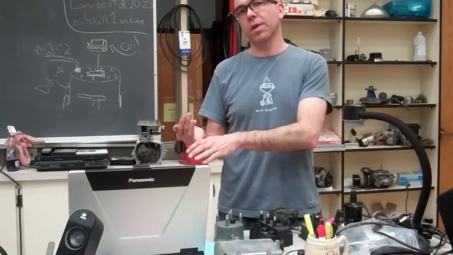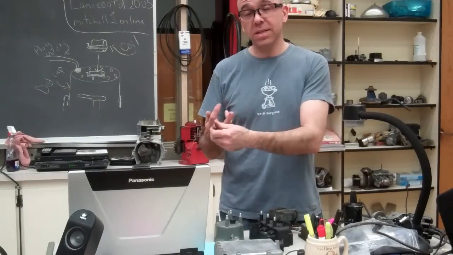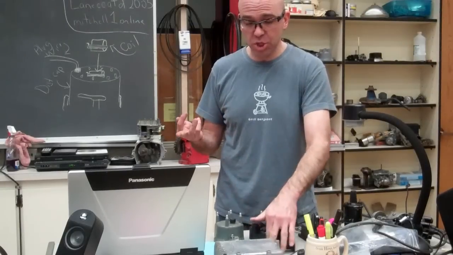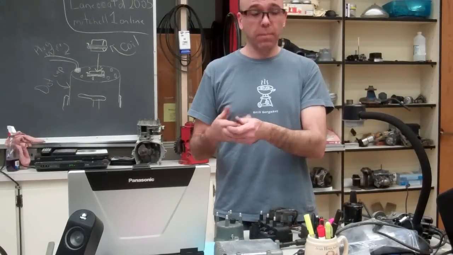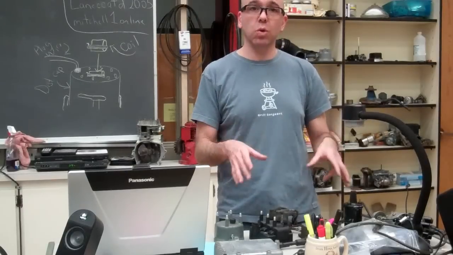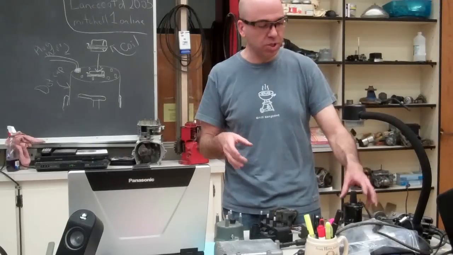This is a distributor with external coil. This is a distributor with internal coil. This is a DIS system, or distributor-less ignition. You've got a COP, which is a coil-over-plug system. And I'm going to identify some basic components so you know what they look like. Okay, so let's start off with our old traditional system of ignition.